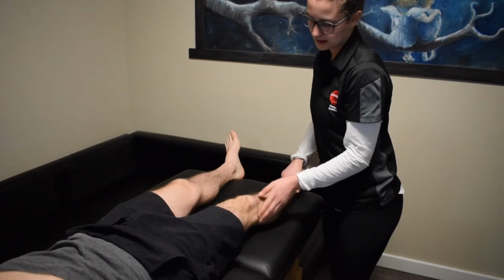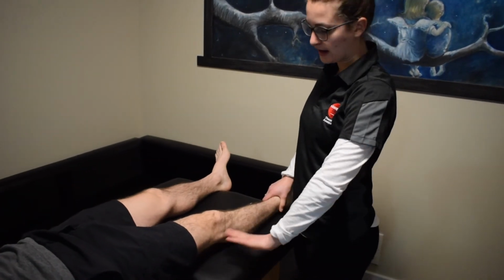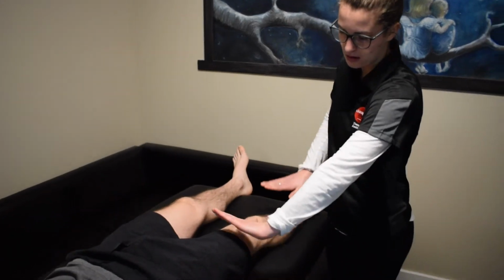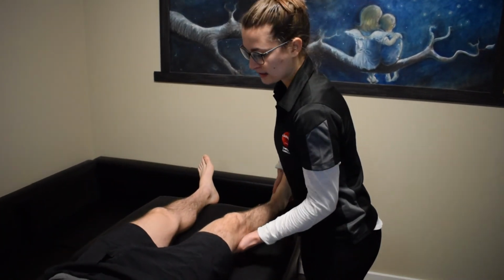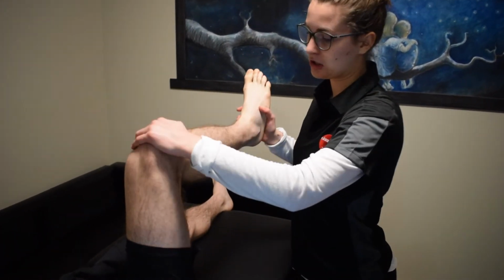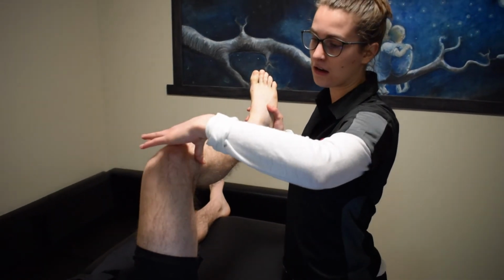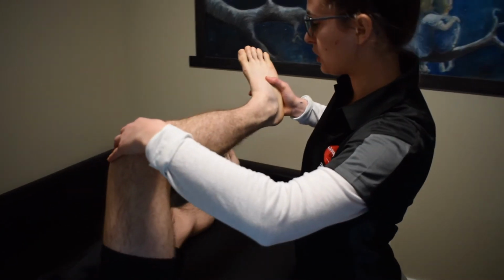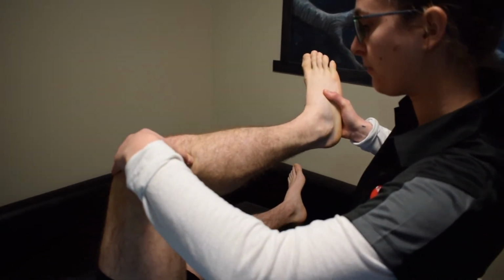Good job. An extension of the knee is while they're laying flat. Some people have hyperextension, so if you bring it up, they have some motion there. The next one is internal and external rotation of the knee. So you're going to put your hands here on the two bony prominences here, and you're just going to push the ankle inward.